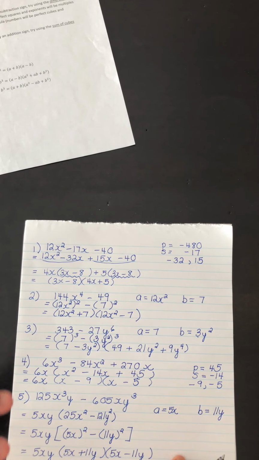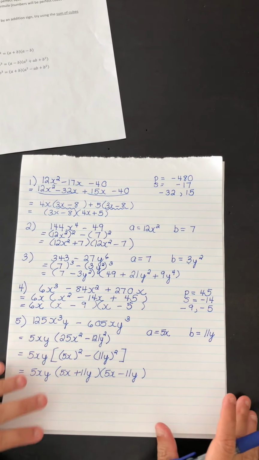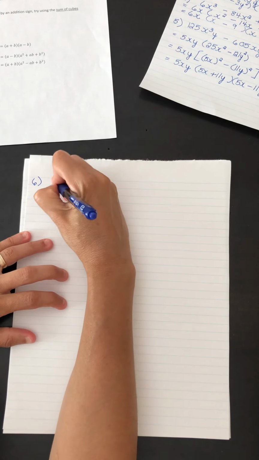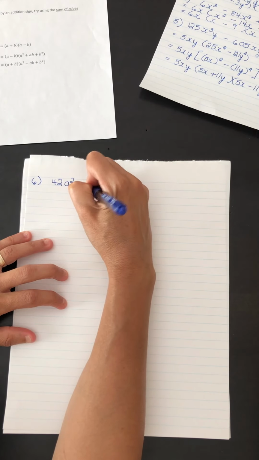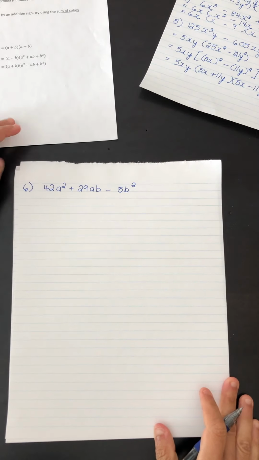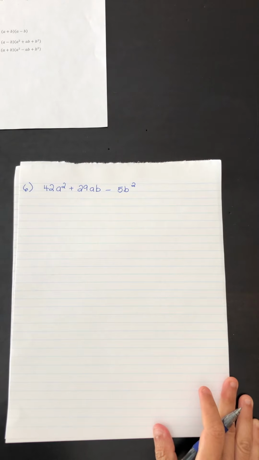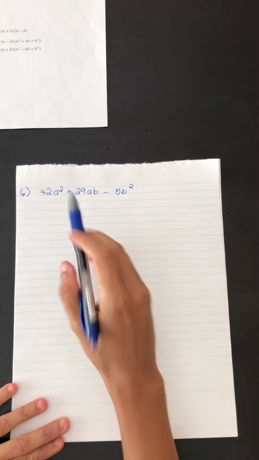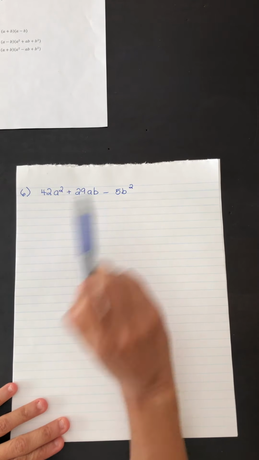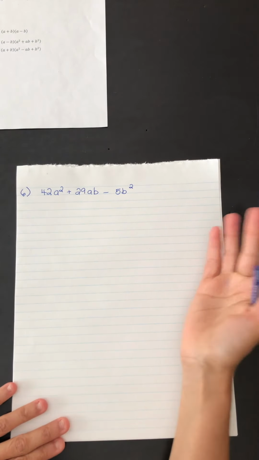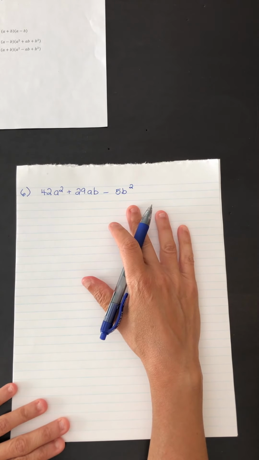Okay, let's go on and try a 6th problem. Okay, so here we go. Problem number 6, 3 terms. We're definitely going to use the product and sum method. Is there a number that divides into 42, 29, and 5? There is not, other than 1. So we're stuck with the numbers as they are.